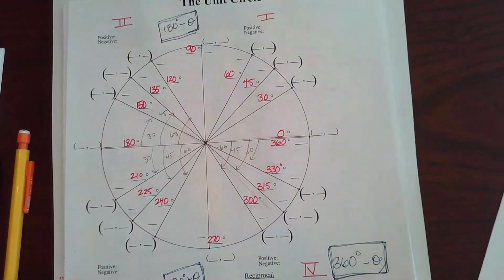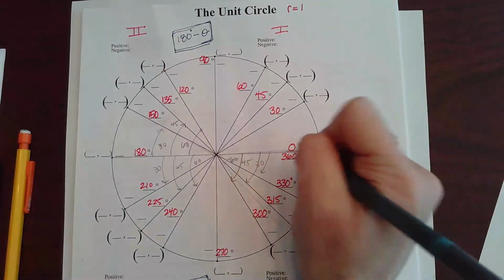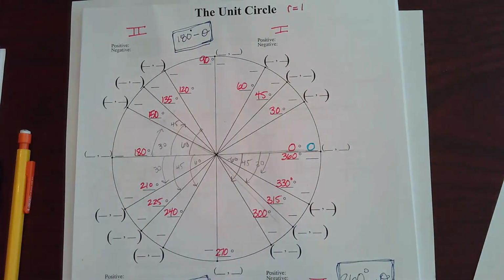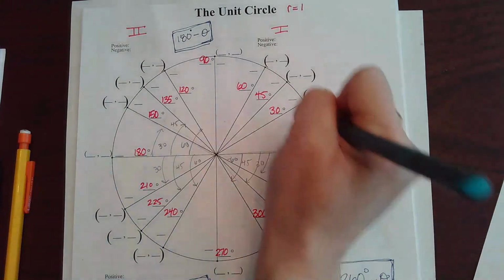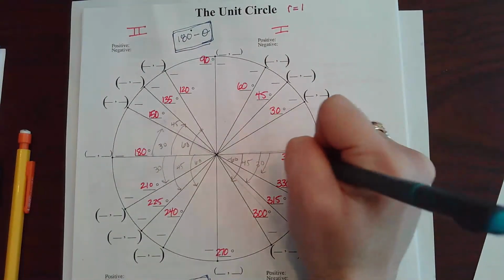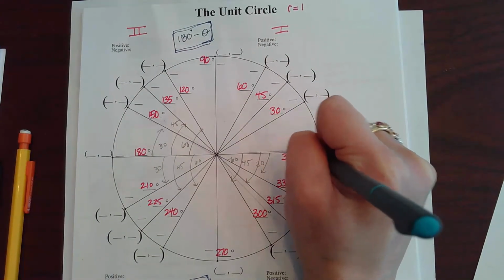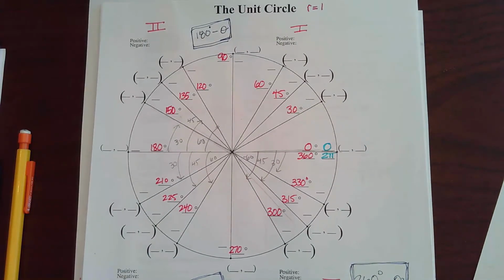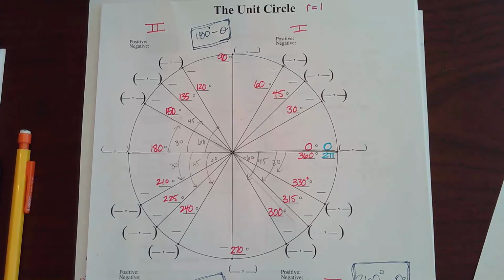All right, so let's fill in the radians we've already talked about. At 0 degrees, we have 0 radians. And again, you don't need to put a symbol or anything after it. All the way around, at 360 degrees, we would have 2 pi radians. Trig is a lot about fractions, and so that's what we're doing here. We're dividing this up.